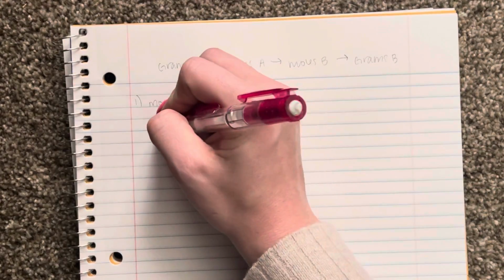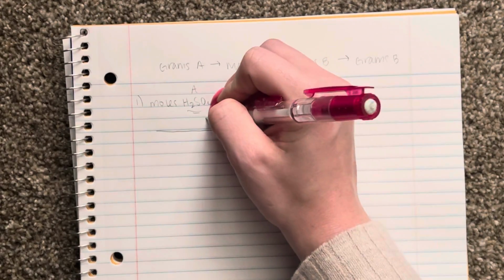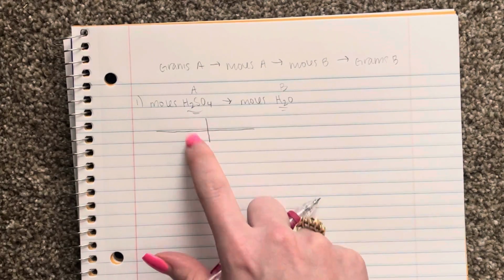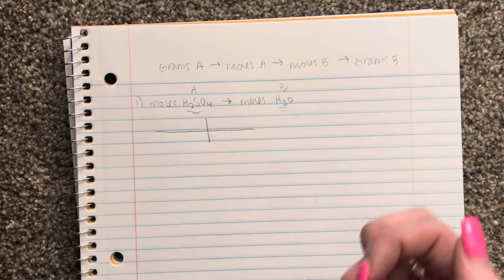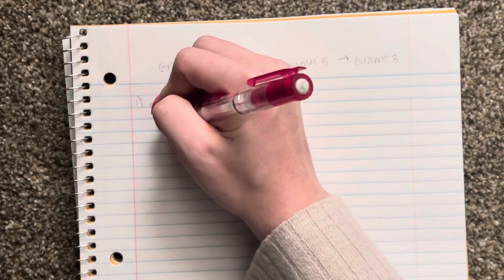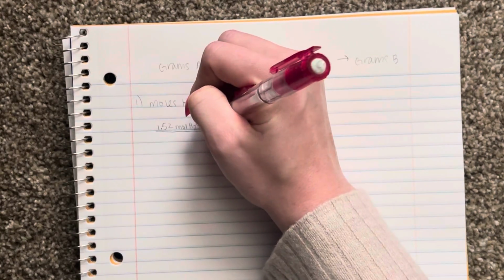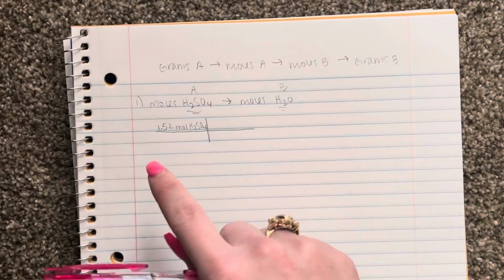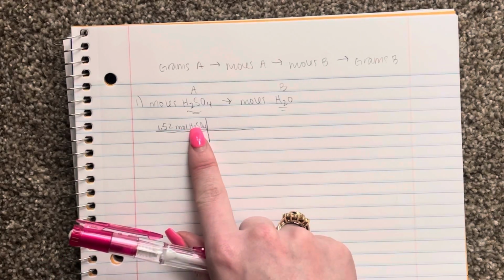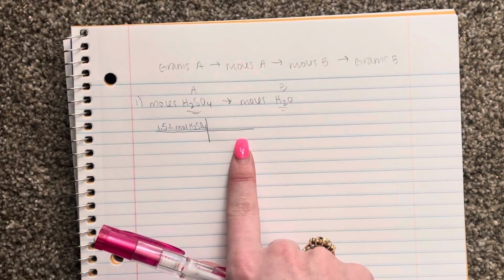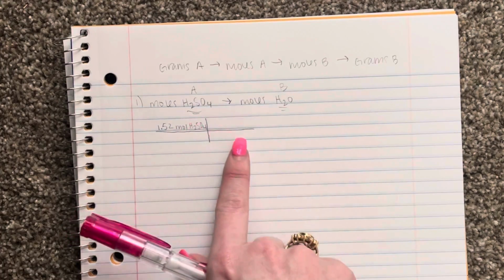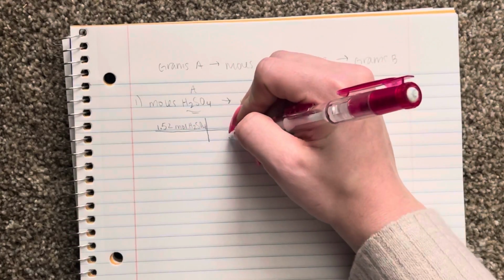Okay, so you're gonna draw your chart, and you always put in this first space what you're given. And in this case, we have 1.52 moles of H2SO4. Okay, you're gonna write the unit down at the bottom always. So whatever unit you have up top, you're just automatically gonna bring it down.